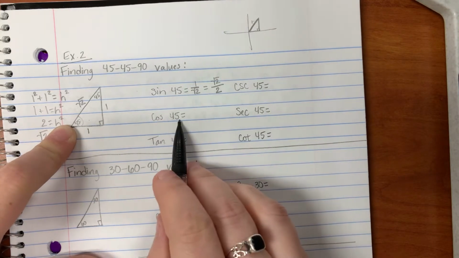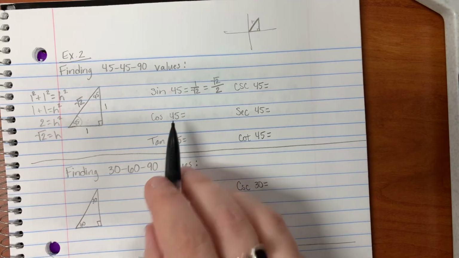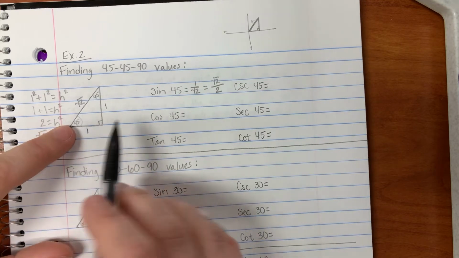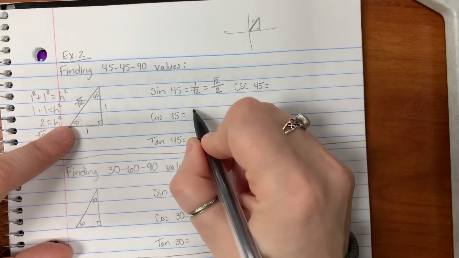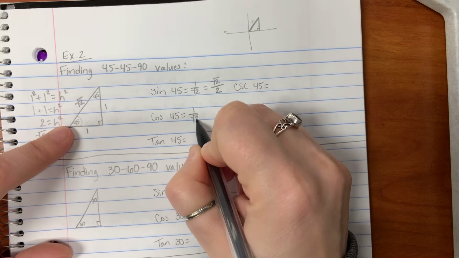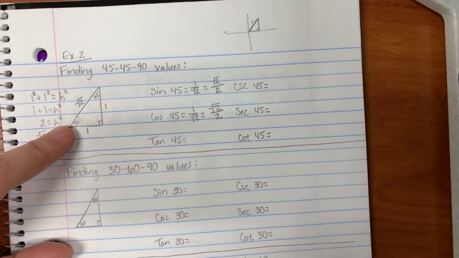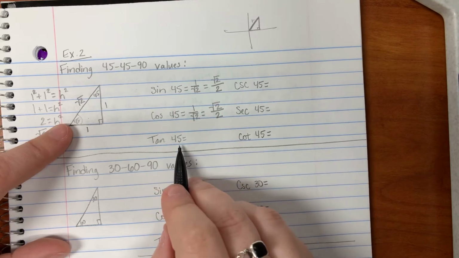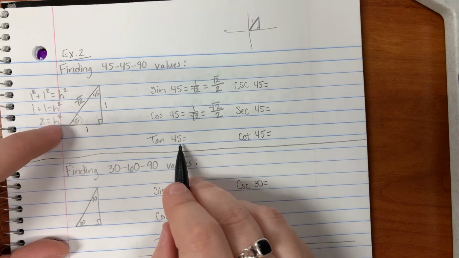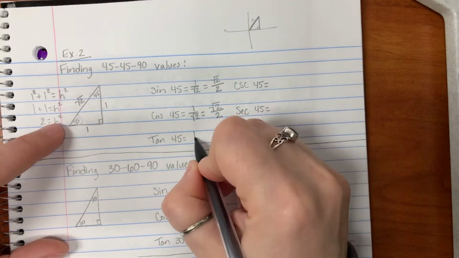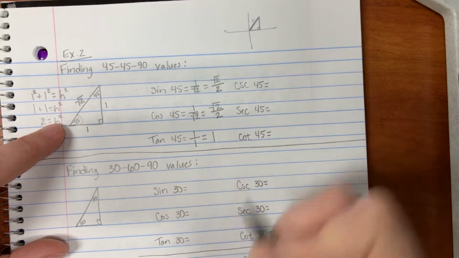Now my cosine of 45, because you end up with adjacent over hypotenuse on this one, it's the exact same answer. So this one again is going to end up 1 over the square root of 2, which simplifies to the square root of 2 over 2 again. The tangent of 45 is your TOA, right? So opposite over adjacent. That's 1 over 1 in this case, or just 1.